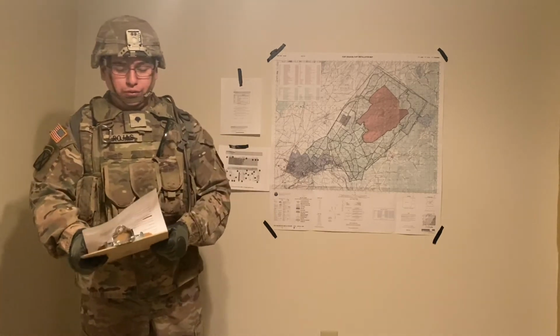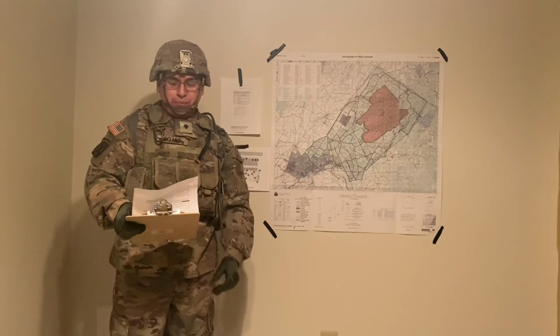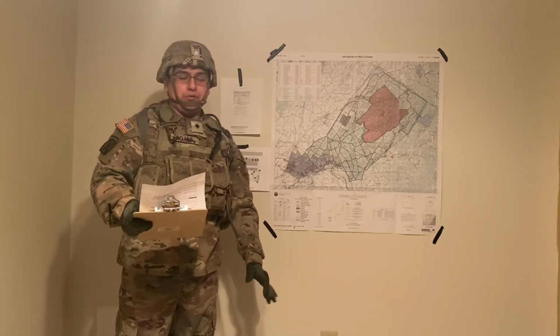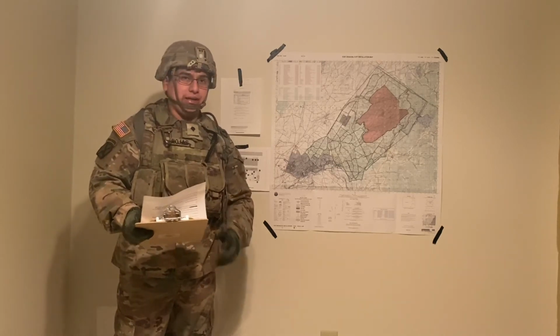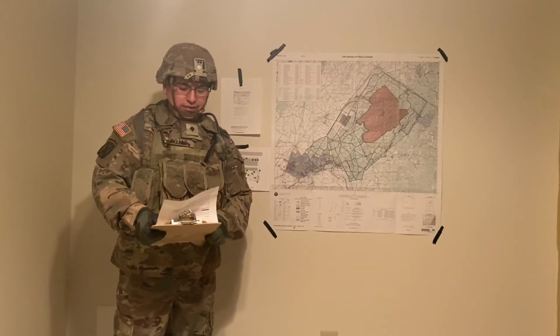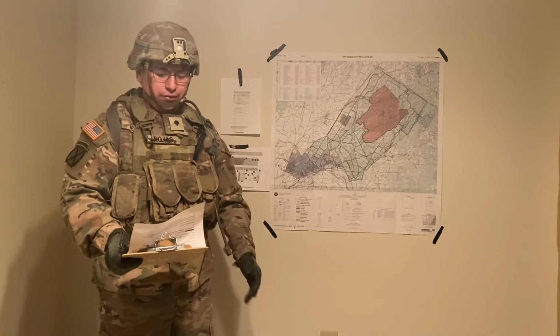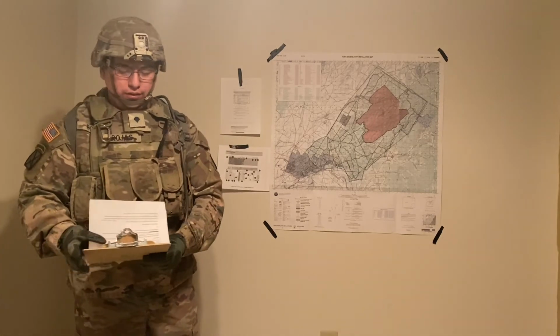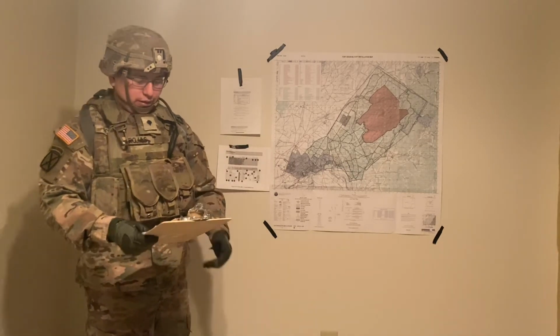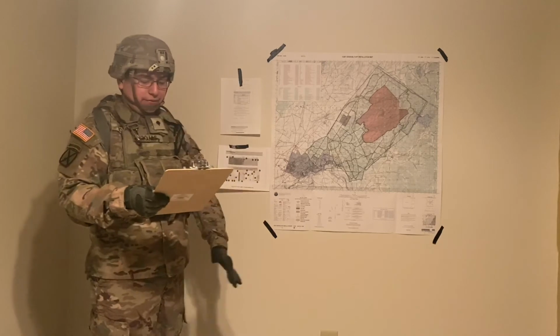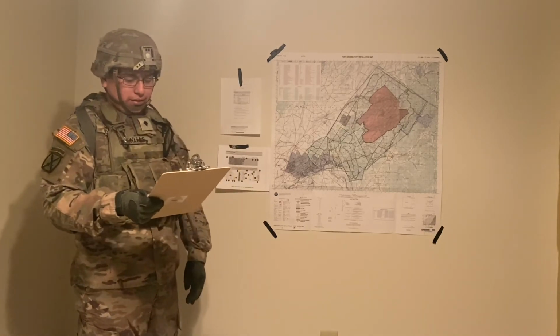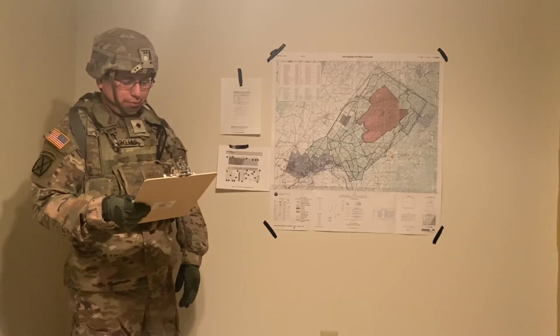Now, going to the AAR, which is 5 points. What was supposed to happen? What actually happened? Sustains, improves, and recommendations. Now, what was supposed to happen? Which was the task: identify topographic symbols on a military map.